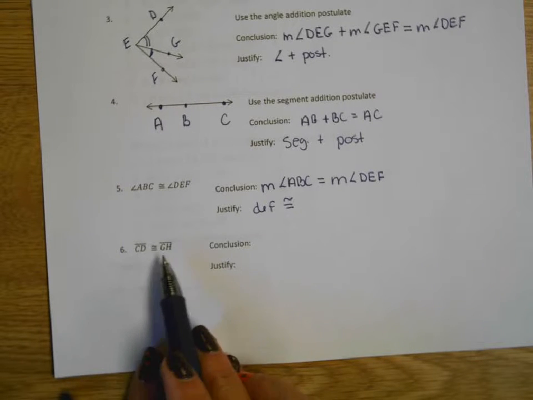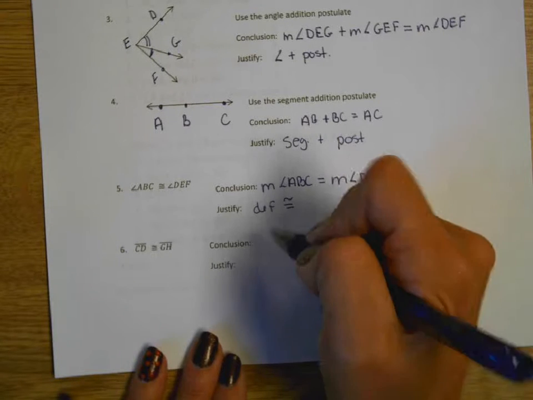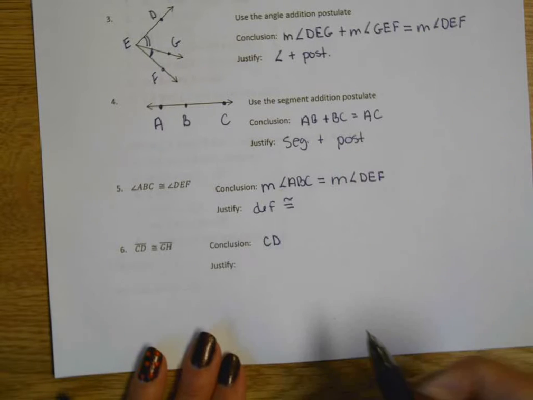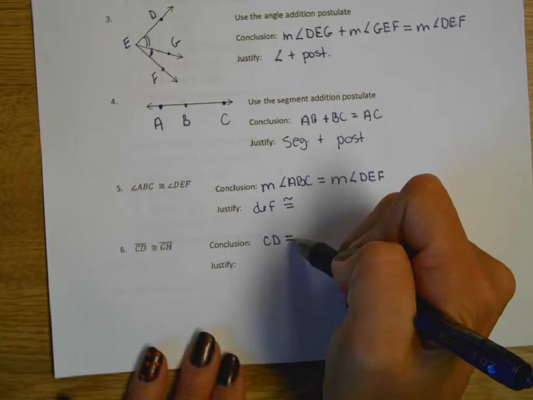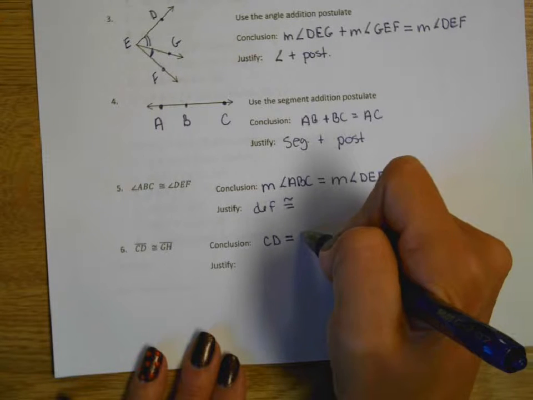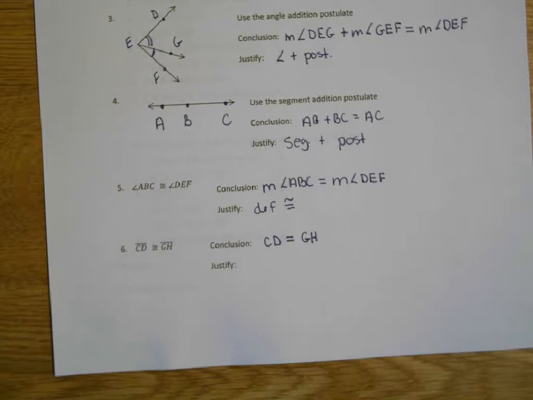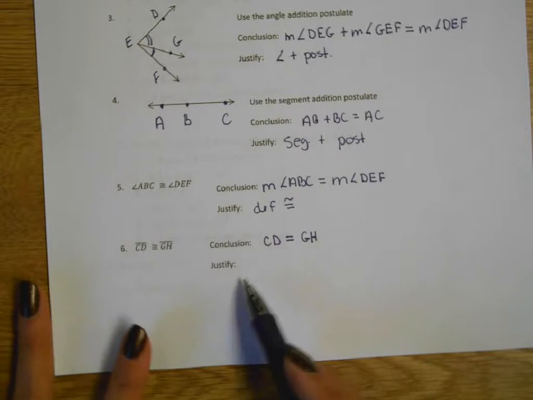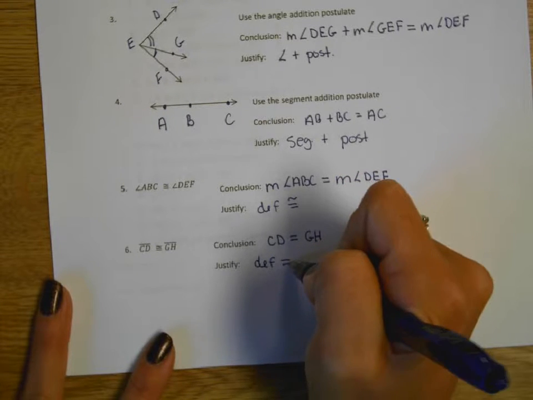And our last one, if I've got two congruent segments, what else do I know is true about those segments? They're the same length. What says they're the same length? Put your CD down with no bar, because once I don't put the bar above there, I'm talking about the length of CD. That's a number. That's equal to the length of GH. So the physical segments are the same. I can pick them up and hold them and show you they're the same, but now their lengths are equal. And the reason? Definition of congruent again.